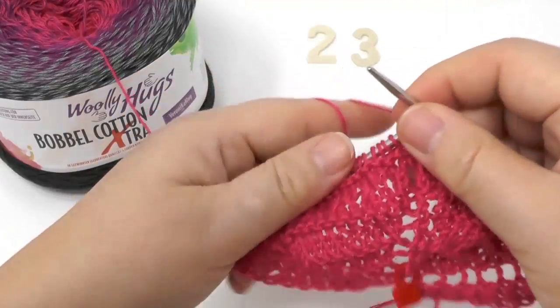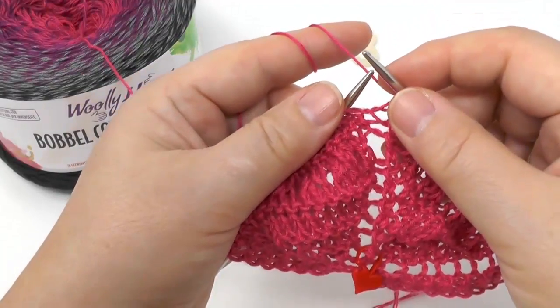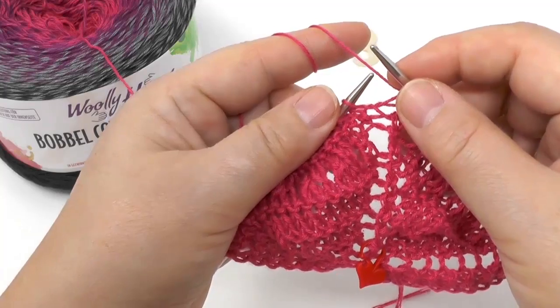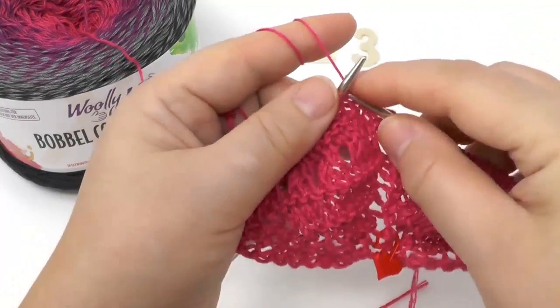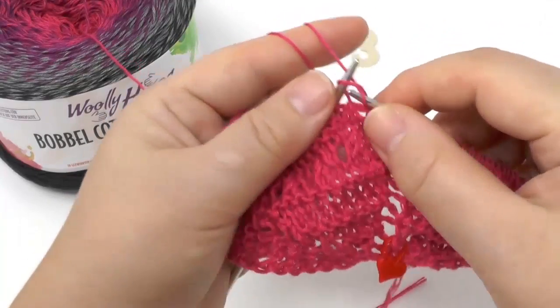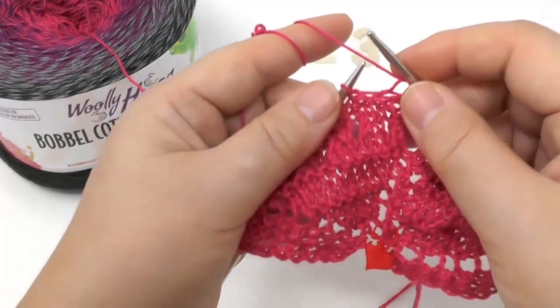And now on the left side my pattern repetition starts accordingly with 5 knit stitches. 1, 2, 3, 4, 5.